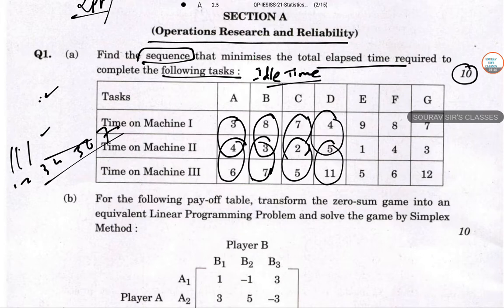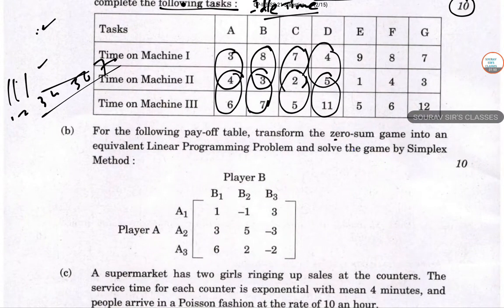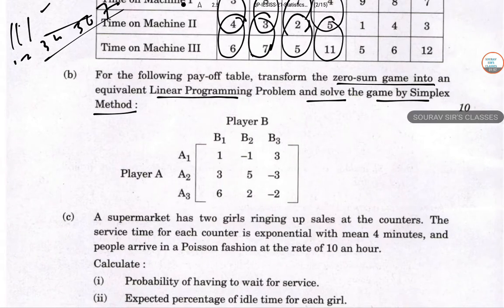So this is a 10 mark question. This is a relatively easier one to start, and I obviously recommend you go for this. The second one is a payoff table: transform a zero sum game into an equivalent linear programming problem and solve the game by simplex. So it is a very easy structure. Remember that simplex can be used for a 3 by 3, and also for a 2 by 2 structure or even a higher pattern as well.